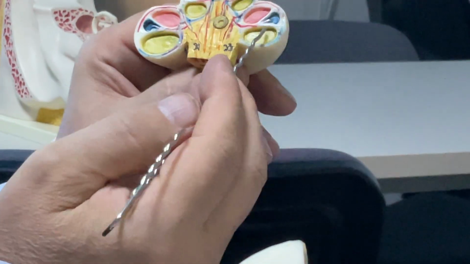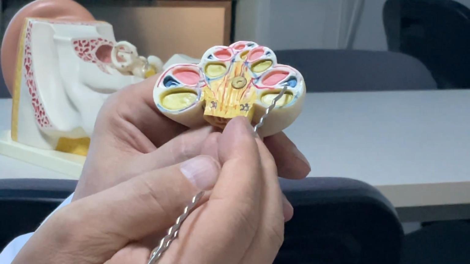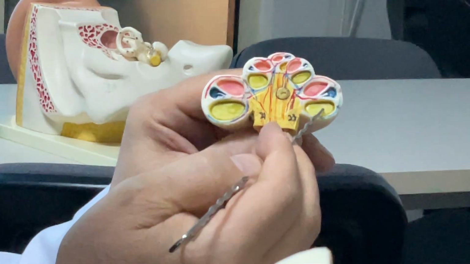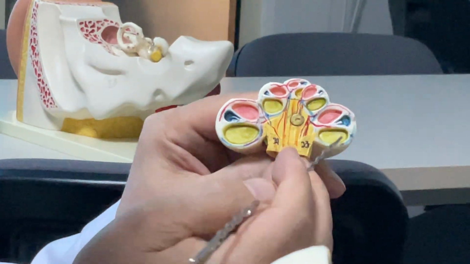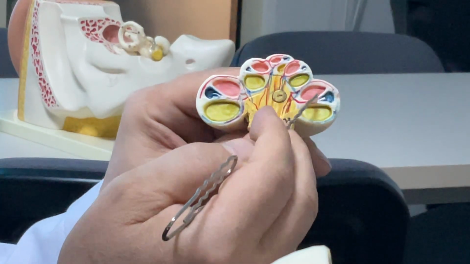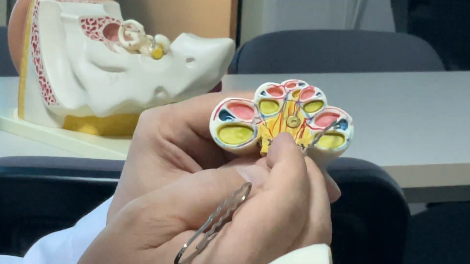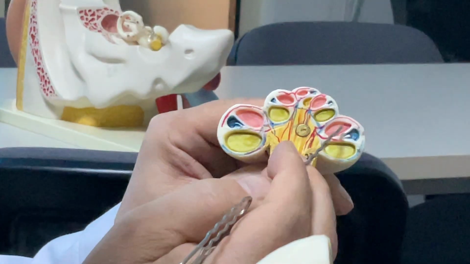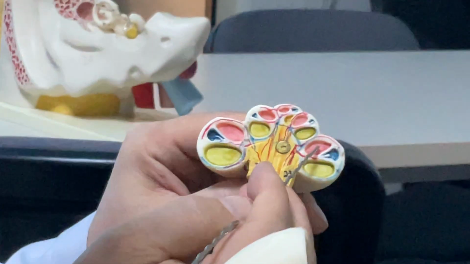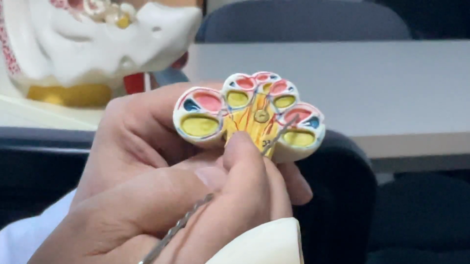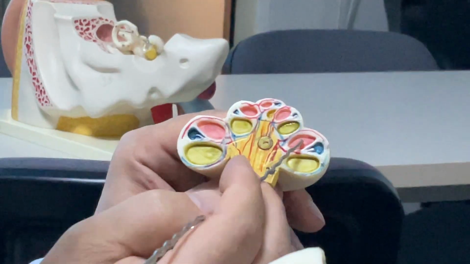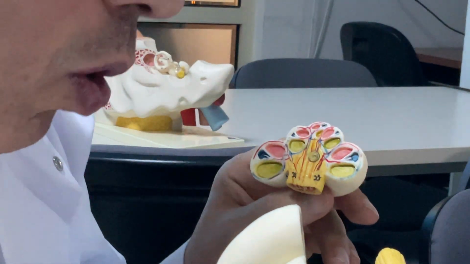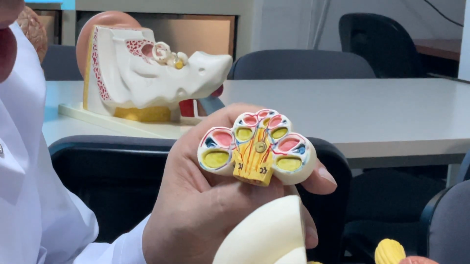Again, the basilar membrane separates cochlear duct or scala media from the scala tympani. Reissner's membrane or the vestibular membrane separates cochlear duct from the scala vestibuli. The oval foramen or vestibular window opens into where?